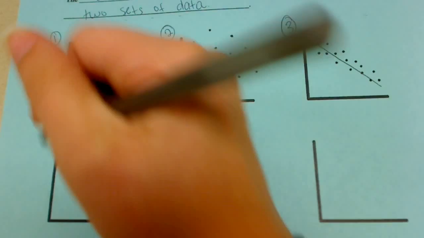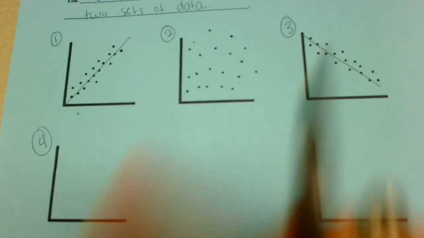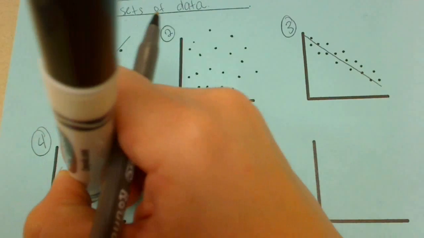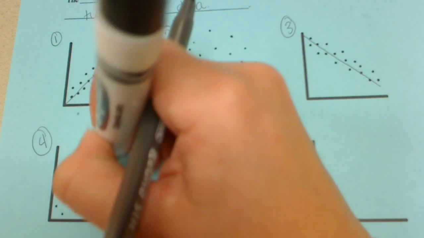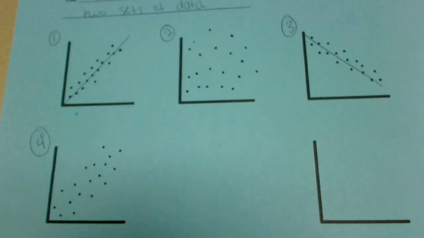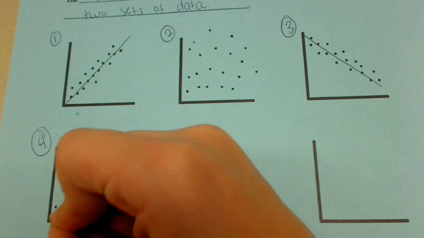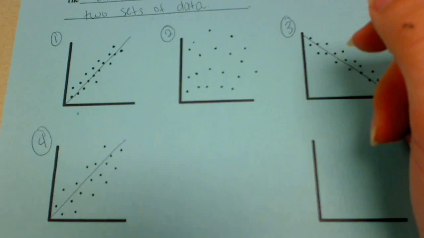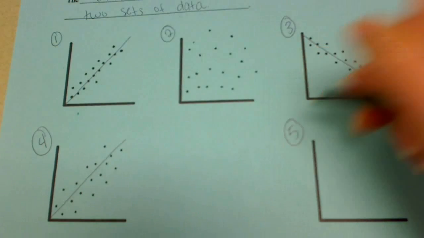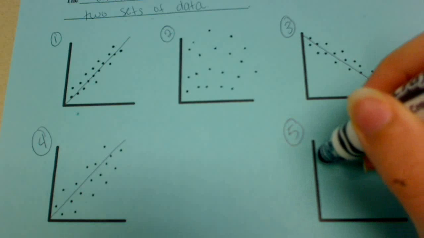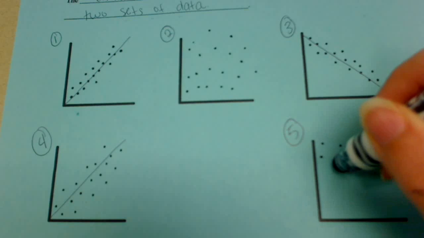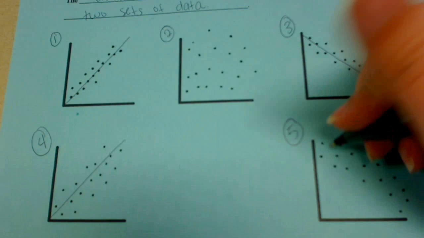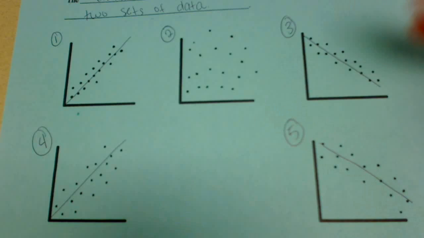For graph number 4, I'll label it 4. I'm going to make some more points a little bit farther apart, but still increasing. And again, if I draw a line, those points should be pretty close together. Graph number 5, I'm going to make some points kind of far apart that are decreasing. Again, if I draw a line, those points should be sort of close together.